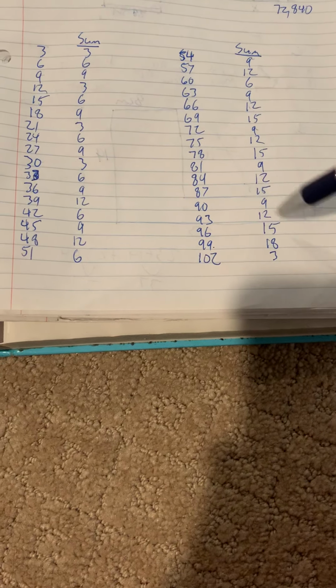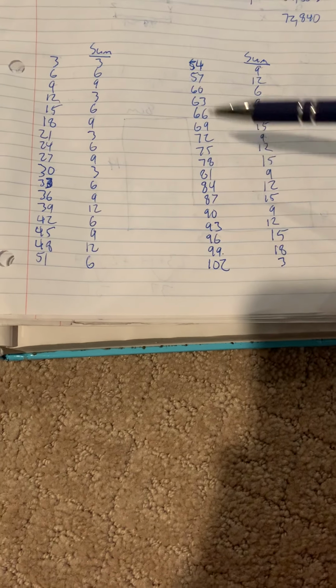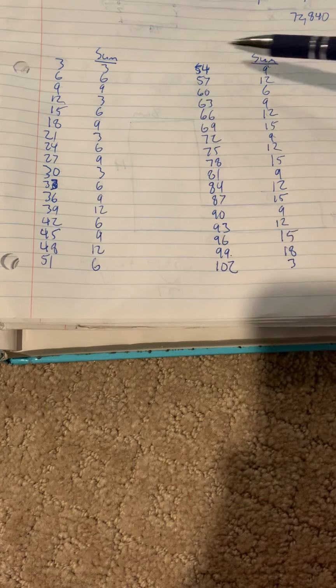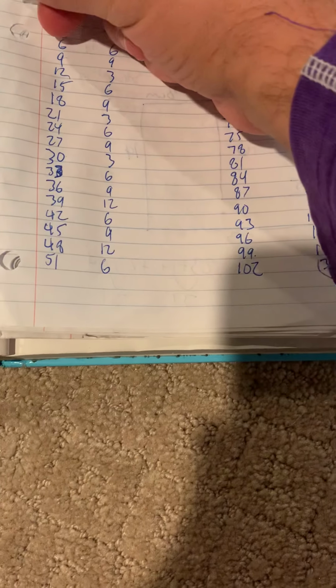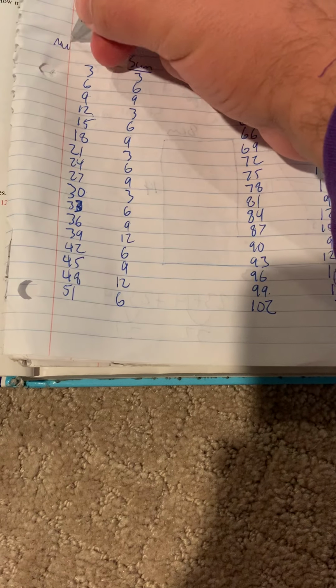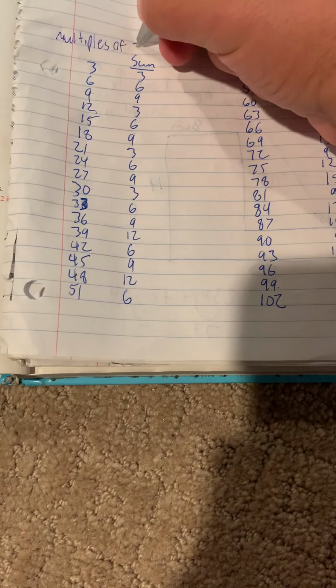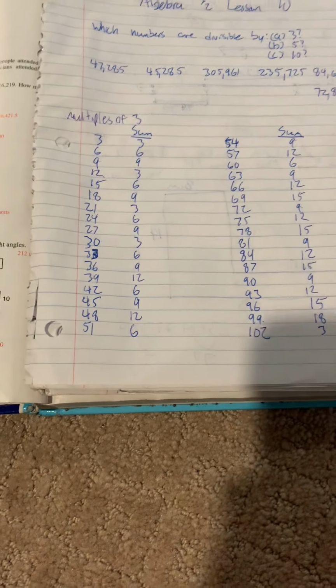what I've done on my paper, just to illustrate something here, is in the left column, I've written down the multiples of 3, up to 102. These are all the multiples of 3, starting with 3, 6, 9, 12, 15, 18, etc., all the way up to 102.